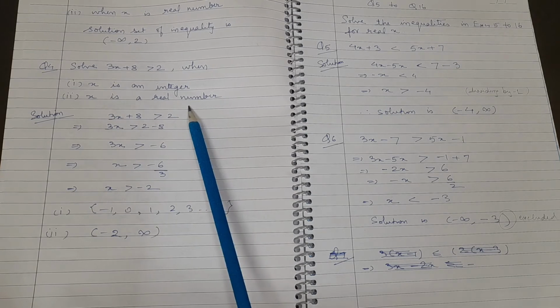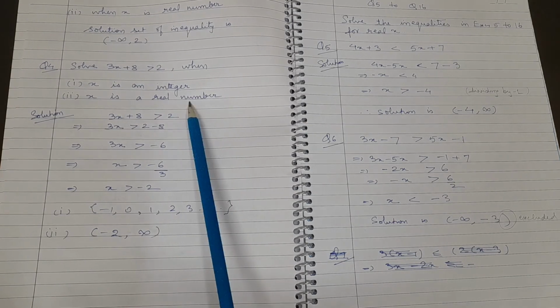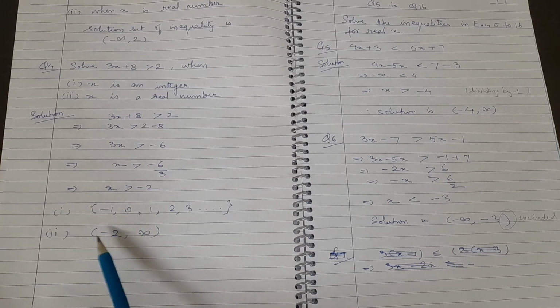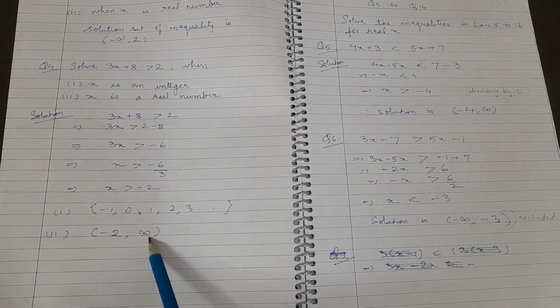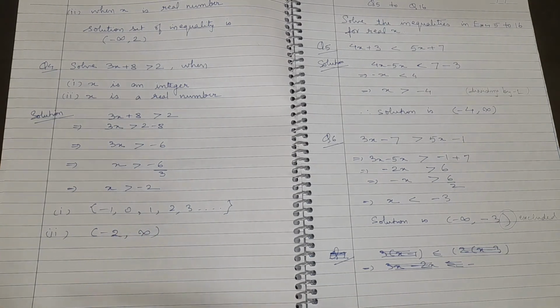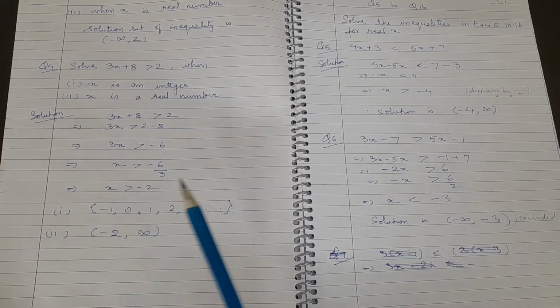And when x can take real values, then what are the possible values of x? It is shown by this -2 excluded to positive infinity and small brackets. This is the notation for real numbers.